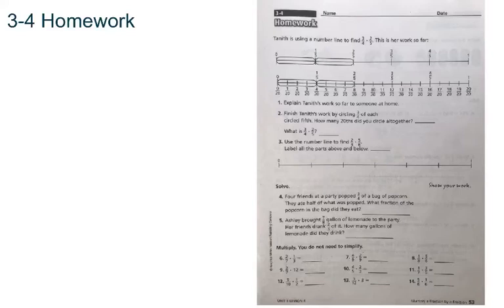Good morning, class. Today we will be working on Unit 3, Lesson 4, Homework. And we are going to be using number lines with our fractions today.